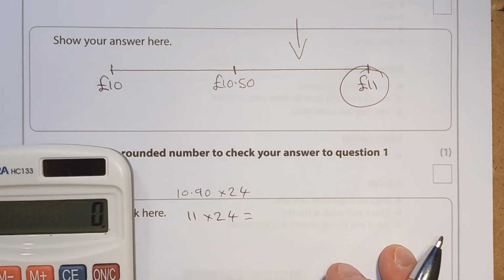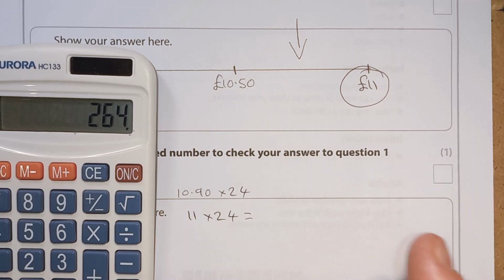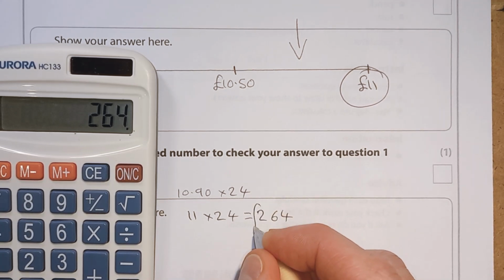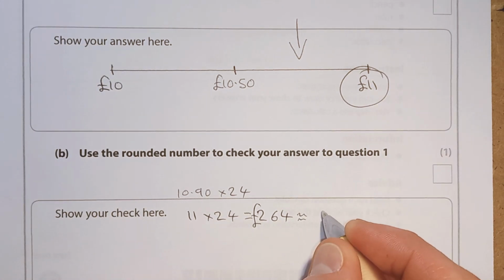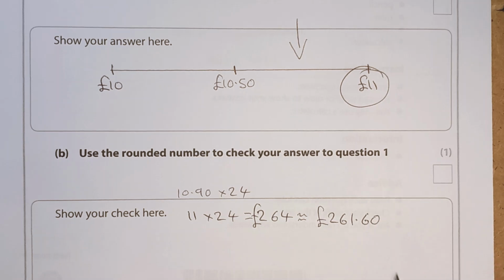But we can still use our calculator. So 11 times 24, and that gives us £264, which is not too far away, so we can say it's approximately equal to £261.60 that we worked out in part 1.